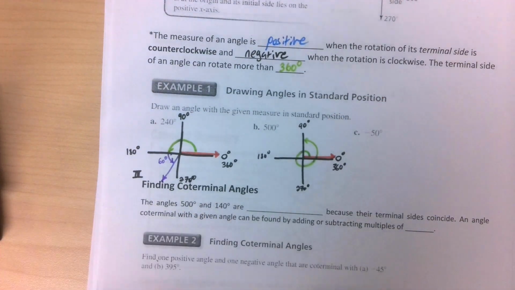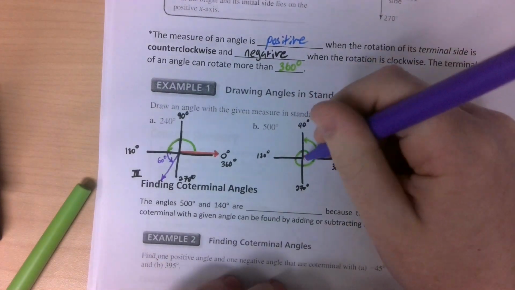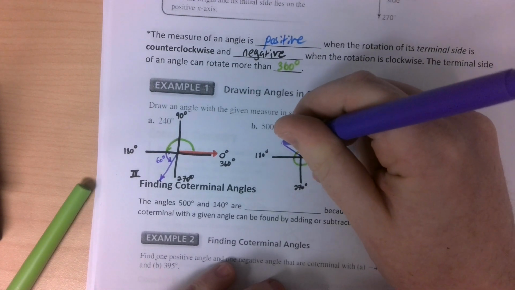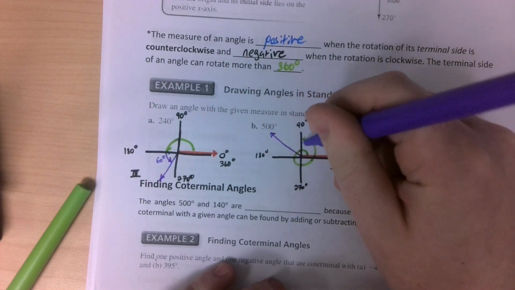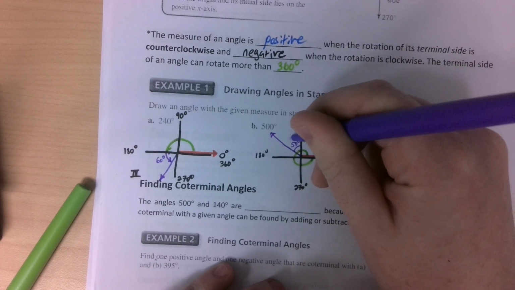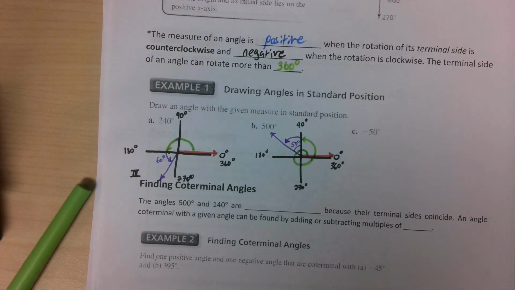So I'll go 90 more. And how much past 90 is 140? Well, I need 50 more degrees, so there we go. This angle here, then, is a 50 degree angle, and it's what finishes this drawing.